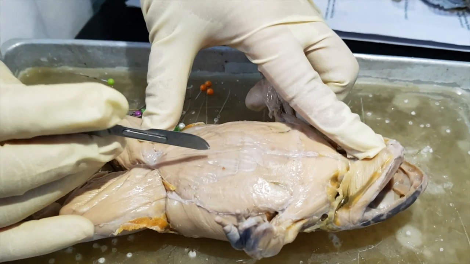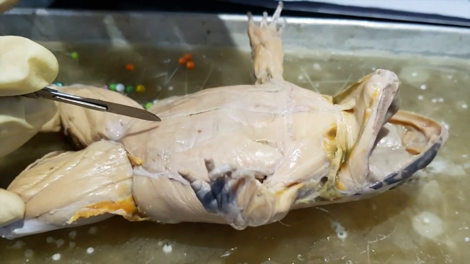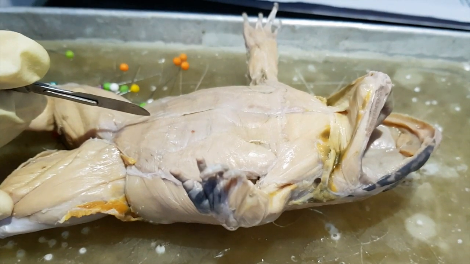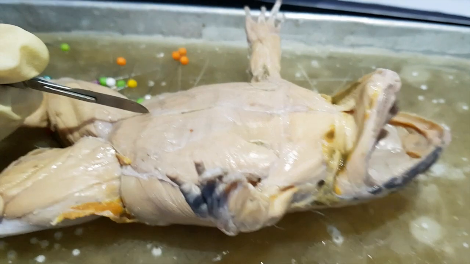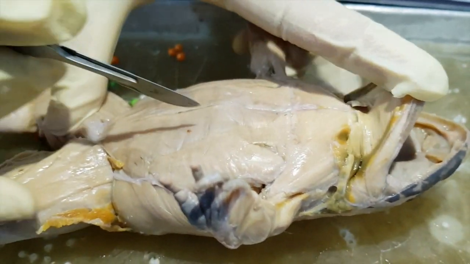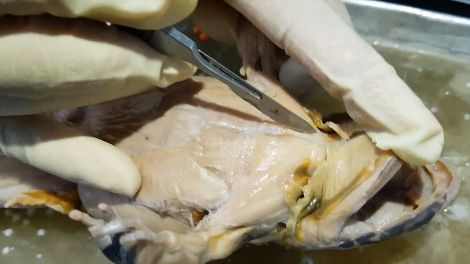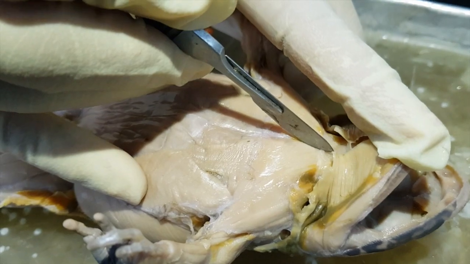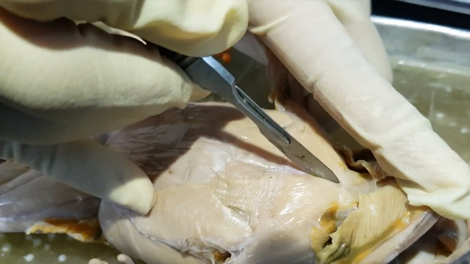We're going to study now the internal organs. So the internal organs will include organ systems for digestion, for respiration, for urogenital, as well as for circulatory. So you can just make a slit on the ventral portion starting from the jaw area downwards.